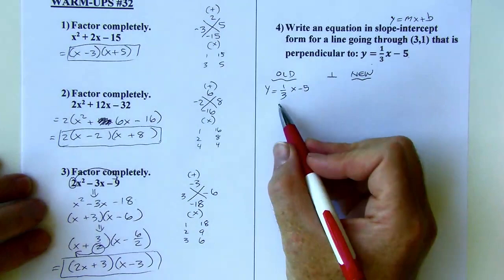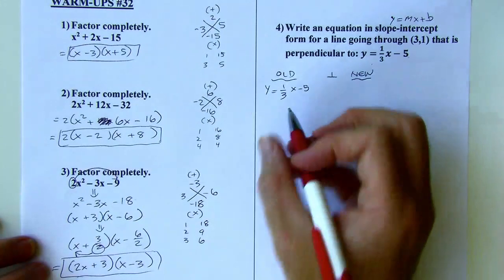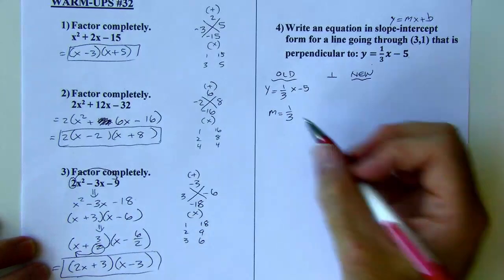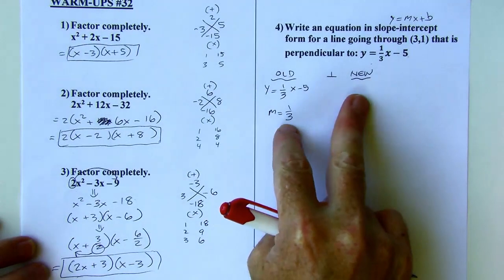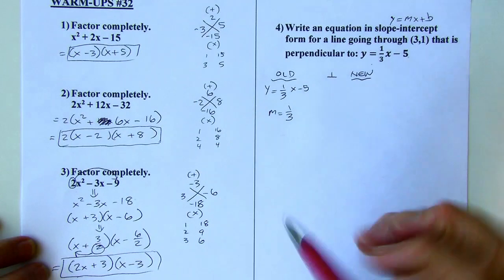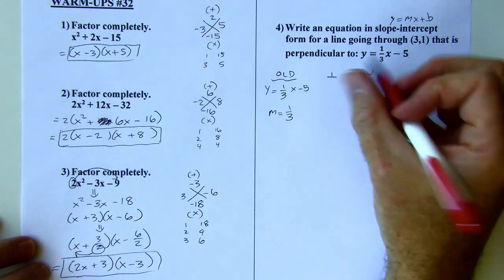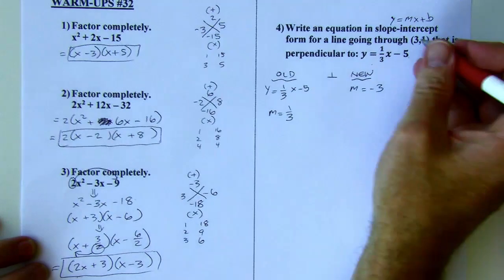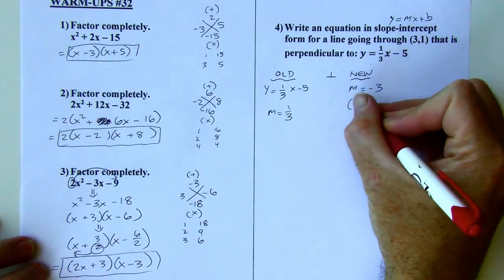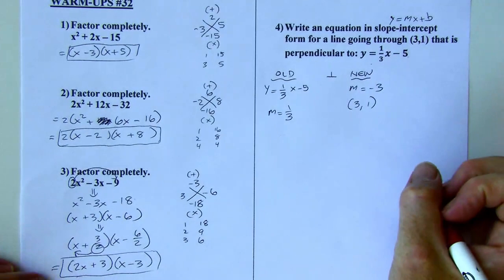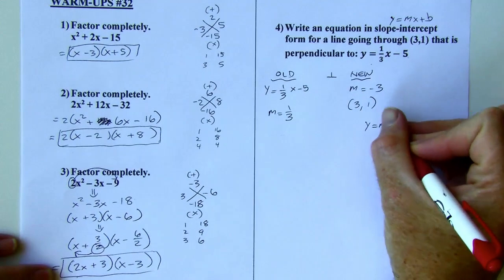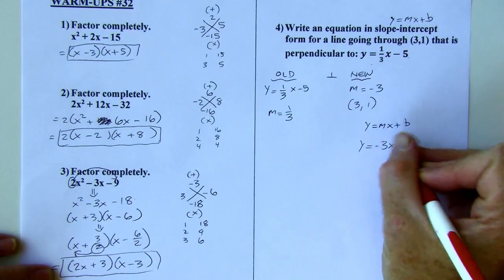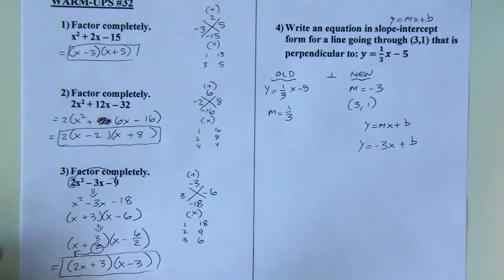Okay, so what I'm going to do first is use this equation. I can see the slope of my old line is 1/3 because that's the m part, right? So since these are perpendicular, they're going to have opposite reciprocal slopes. So I take this, flip the fraction upside down, and change the sign. So there's the slope of the new line. And then I also know this goes through the point 3, 1. So remember, I'm thinking y equals mx plus b. And I already know the m. It's going to be y equals negative 3x plus or minus something. I just need to figure out what that something is.